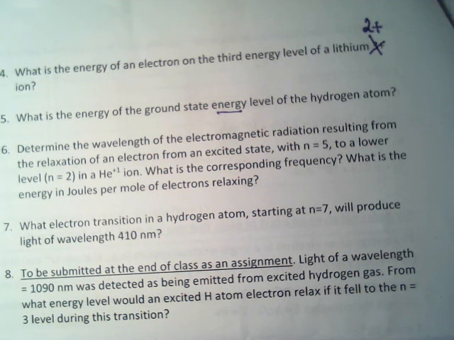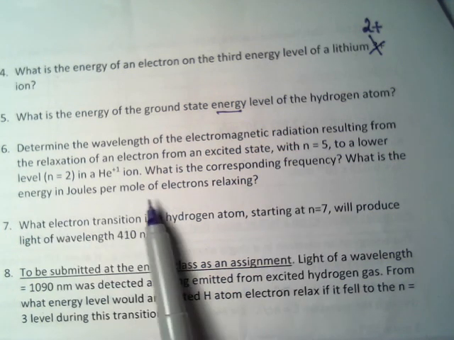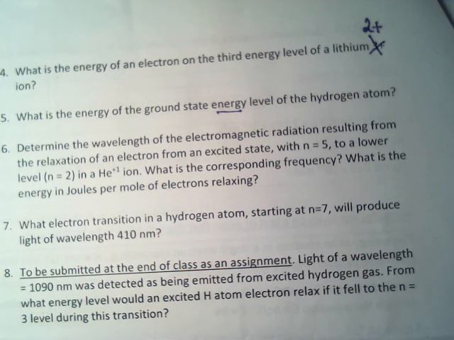What is the corresponding frequency and what is the energy in joules per mole of electrons relaxing? So we're asked for the frequency and then the energy per mole. But I'm going to tell you this: regardless of whether you are being asked for the wavelength of the light emitted, the frequency of the light emitted, or even the energy, always calculate the energy. If you are using your book to consult, and that's great, you will see separate formulas for calculating wavelength, frequency, and energy. And what I'm trying to show you here, and we'll do it step by step, is to minimize the stuff that we have to memorize, okay?